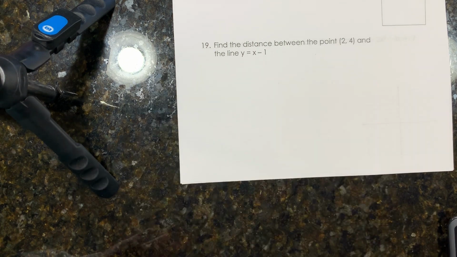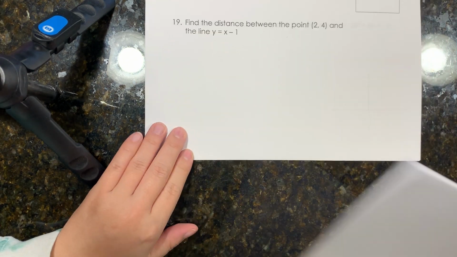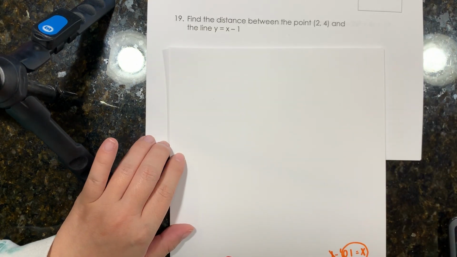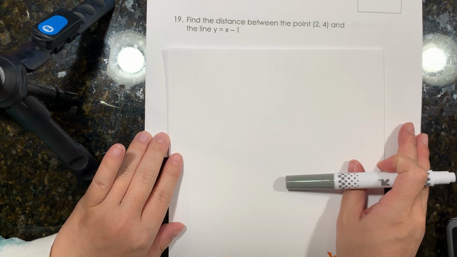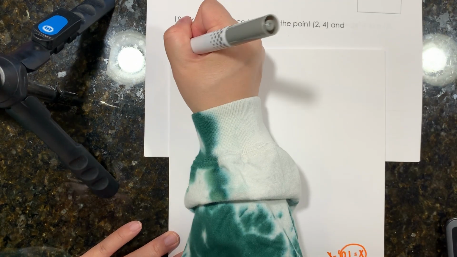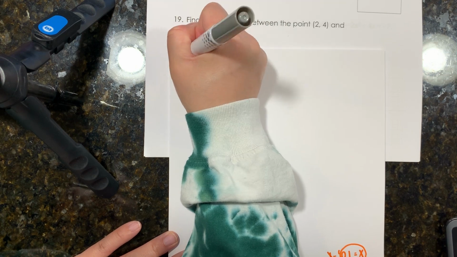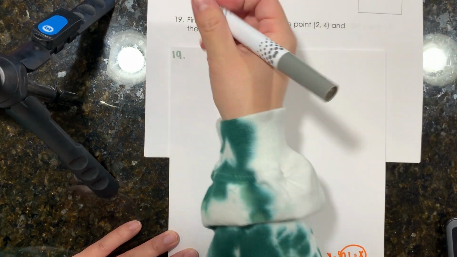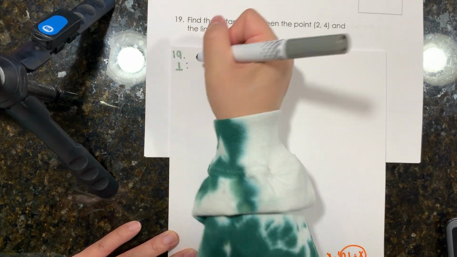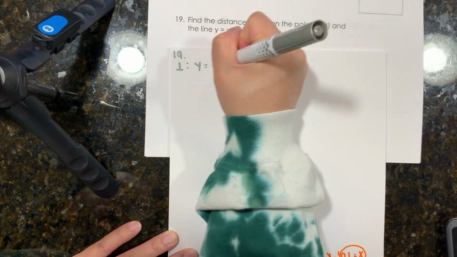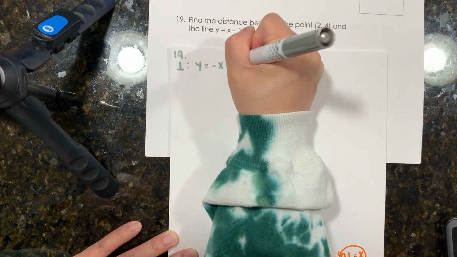Now moving on to number 19. So number 19 is the distance between a point and the line. This is going to be that 5-step problem, or maybe 4-step problem. So you're going to start with finding the perpendicular line that goes through that point. So perpendicular means that you take the negative reciprocal of the original slope, which would be negative x plus b.